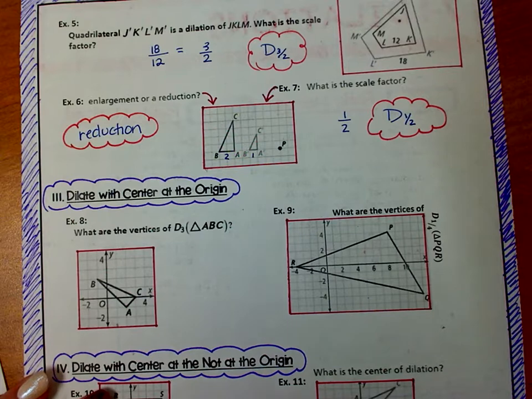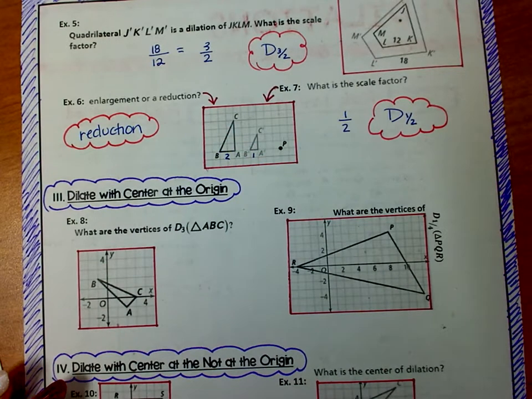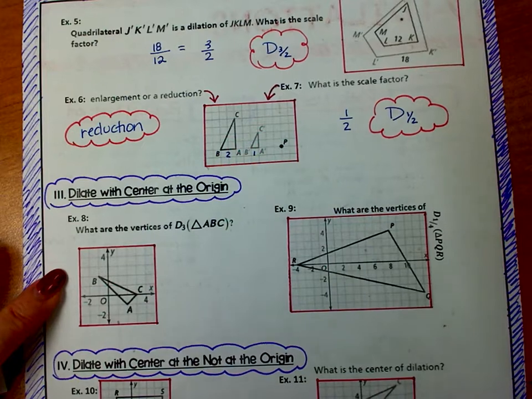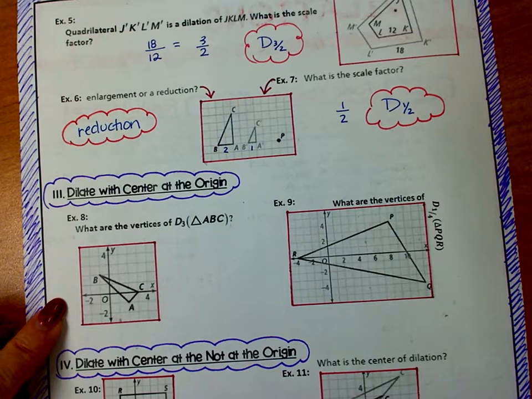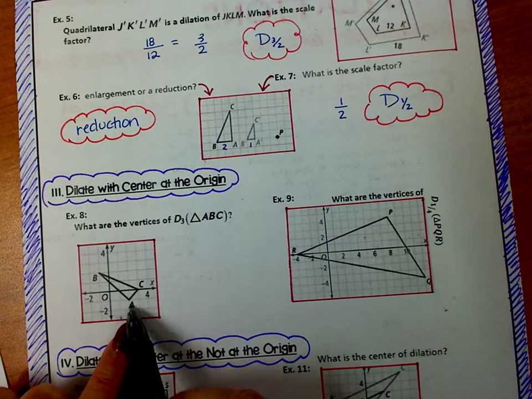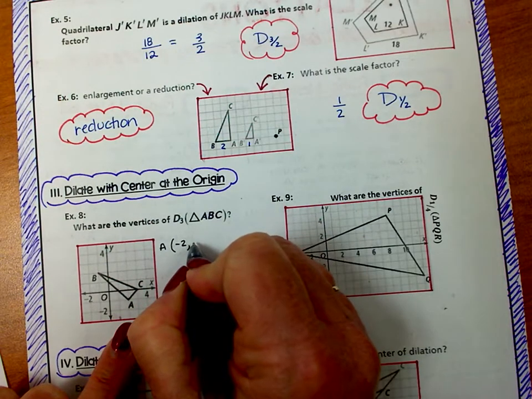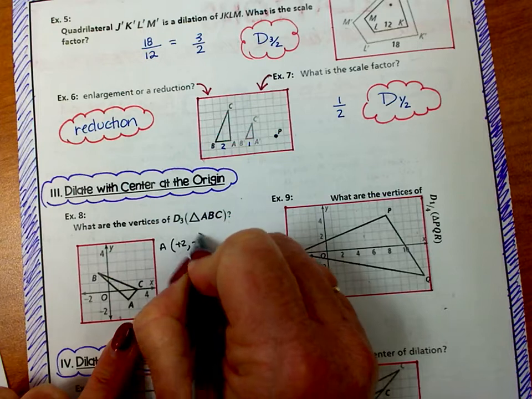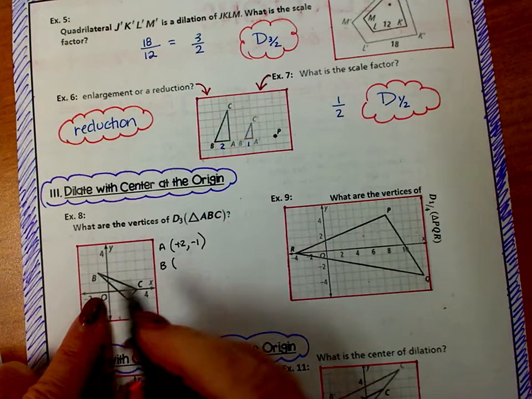Okay, so I said that you could dilate on a blank slate or a grid. Now we're going to look at the grid. So, given a dilation factor in ordered pairs, we're going to multiply. So the first thing we want to do is figure out what our ordered pairs are. So if we're looking at A, it's going to be -2, positive 2, -1. Okay, and then we have B, and B is -1, positive 2.